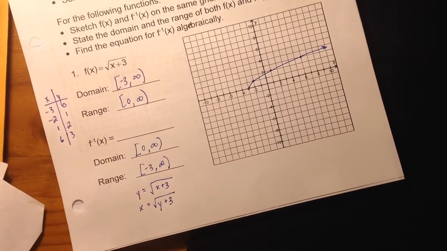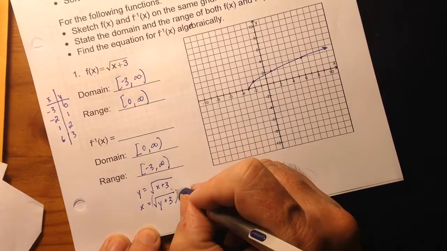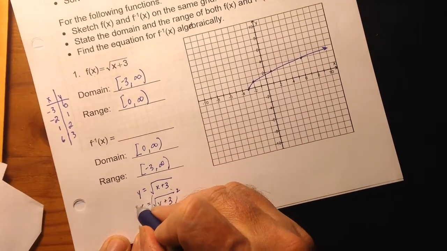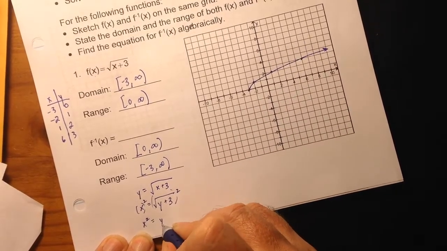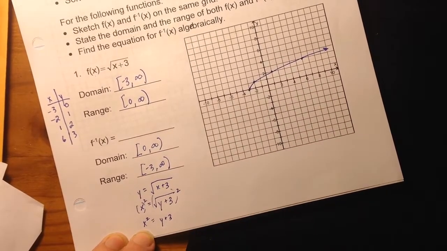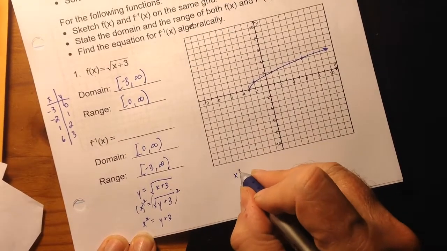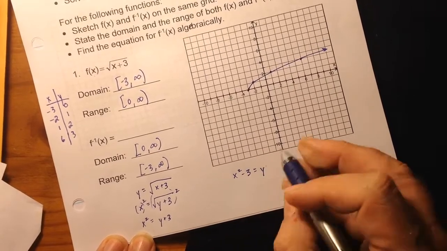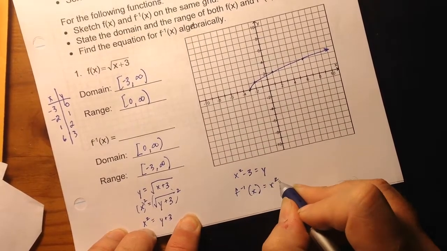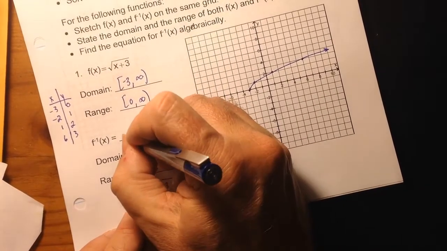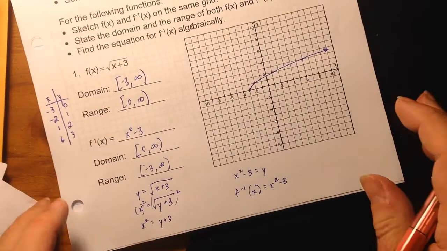Now I'm going to solve for y. So to get y by itself, my first step, I want to get rid of the square root sign here, so I'm going to square both sides. So x squared equals y plus 3, the square root and the square just cancel. And then I subtract 3, and I have x squared minus 3 is equal to y, so that's my inverse. X squared minus 3.